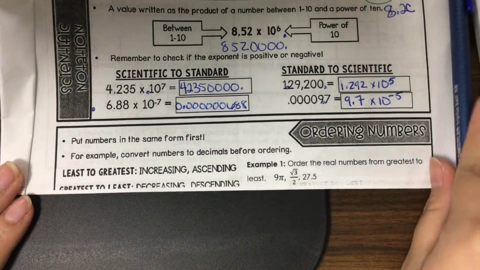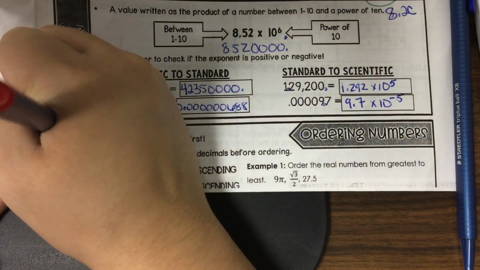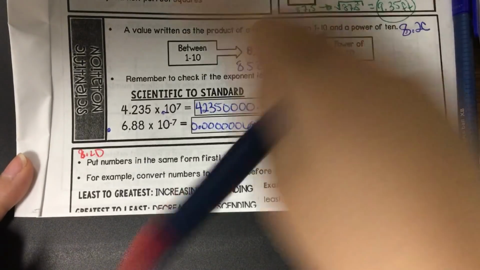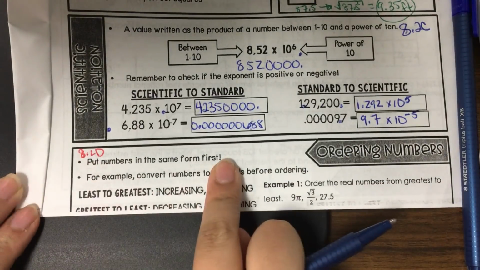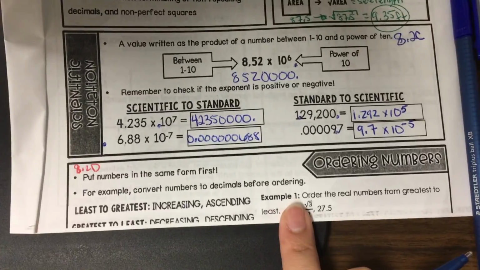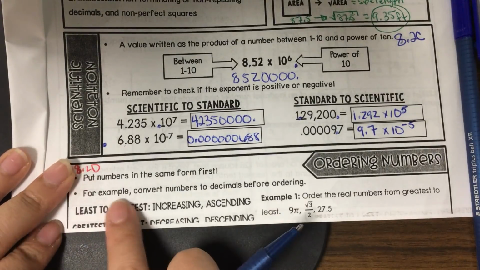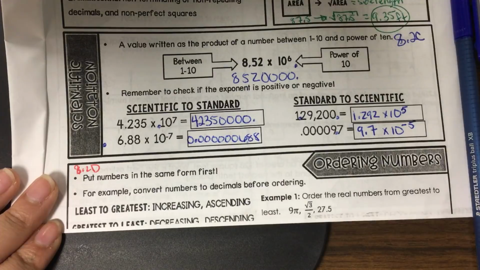And now let's do our readiness TEK 8.2D. We're going to see the most questions out of these 4 topics on the STAR on this one. So we have to put the numbers in the same form first. I always recommend putting them in decimals because that's going to be the easiest way to translate. Remember, Control Enter will always give you a decimal in your calculator. For example, convert numbers to decimals before ordering. We just talked about that.